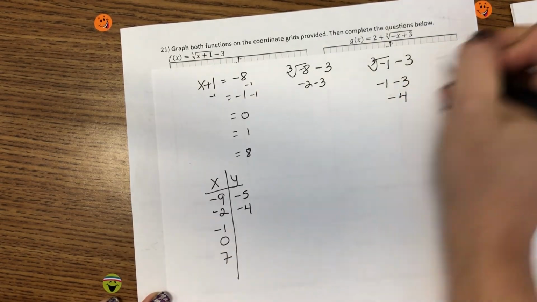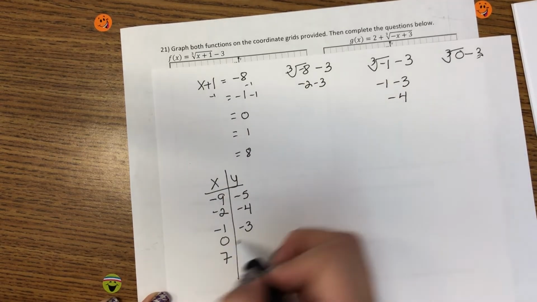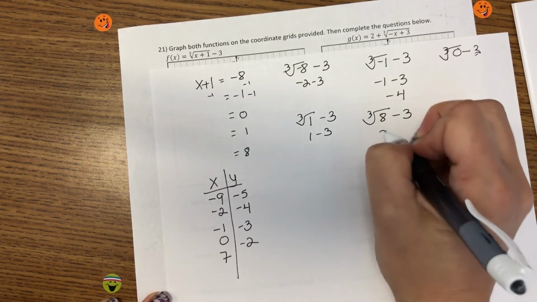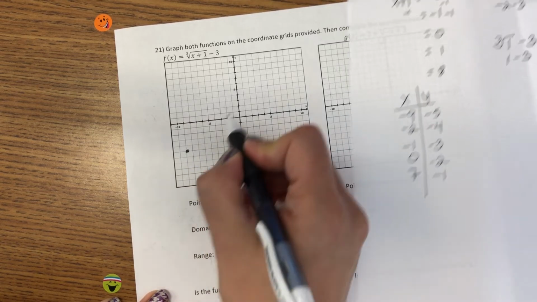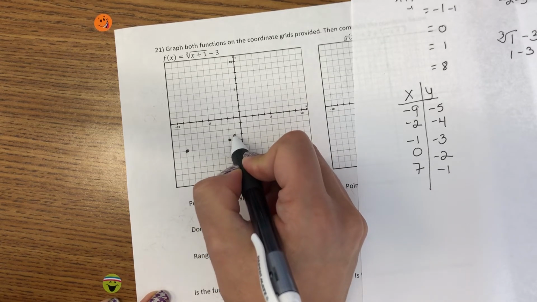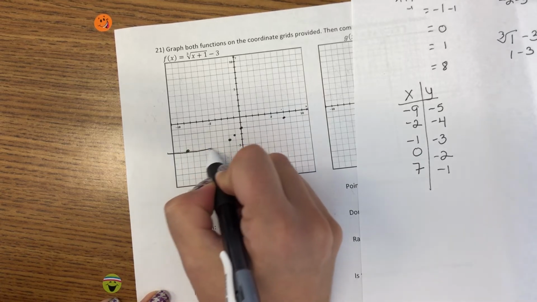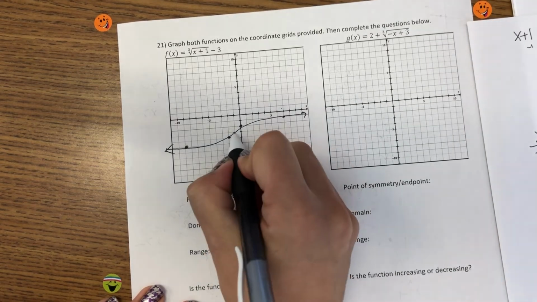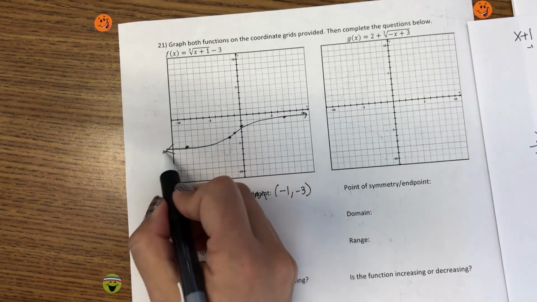When I substitute in -1, I get the cube root of 0 minus 3. When I substitute in 0, we get the cube root of 1 and 7. So now I can plot my points. -9, -5, -2, -4. Connect the points in a nice smooth curve. So a cube root function has the point of symmetry. That's when the argument equals 0. So for this one, it's -1, -3. Domain is all reals, and so is range. And this function is increasing.